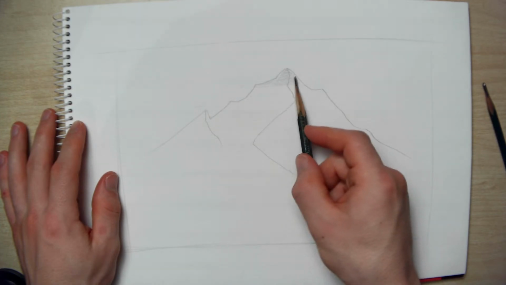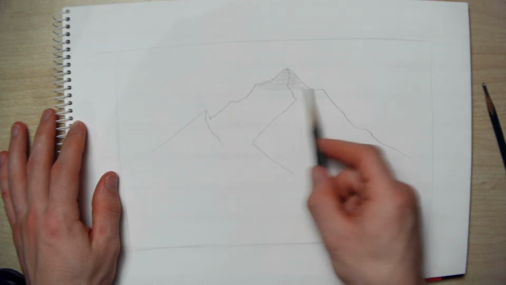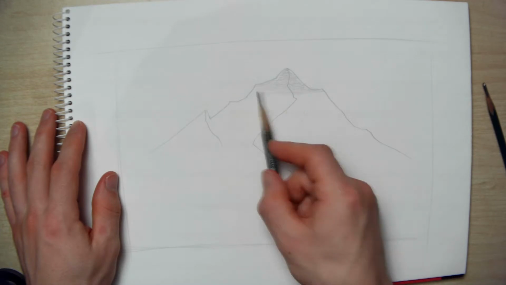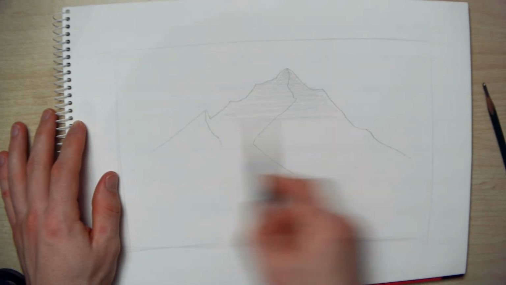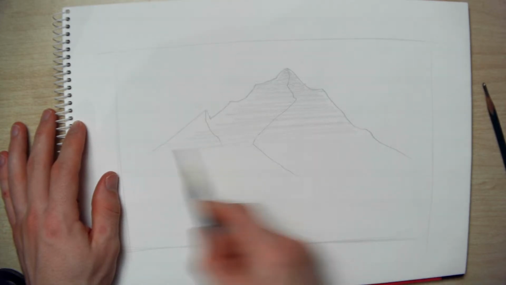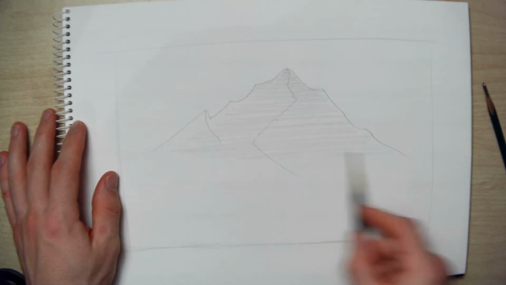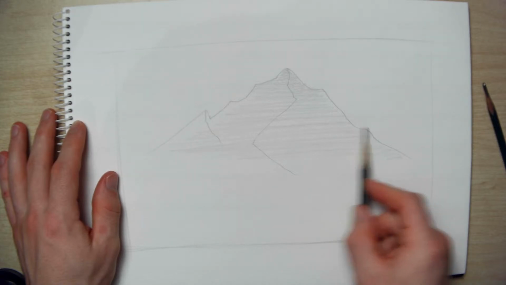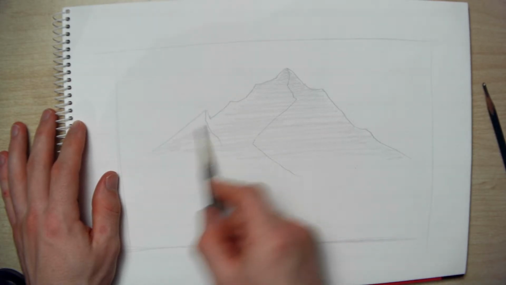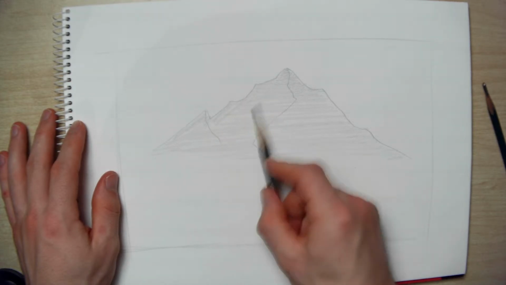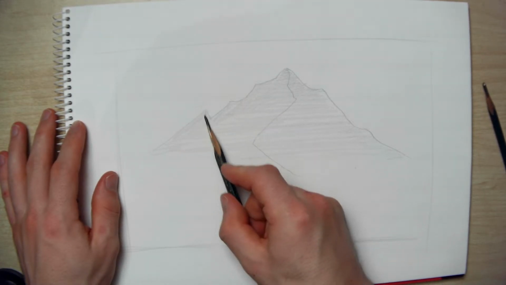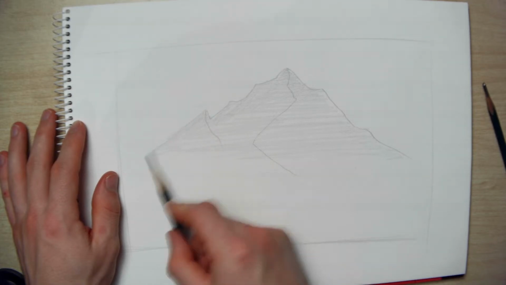And the next thing I want to do is give it a medium light value. Just going across the entirety of the mountain right here. Up in here. Just also getting the edges.